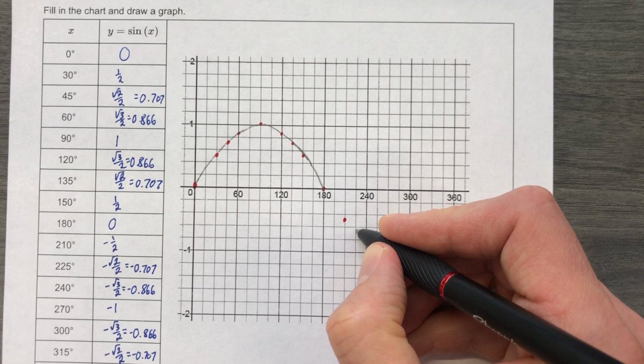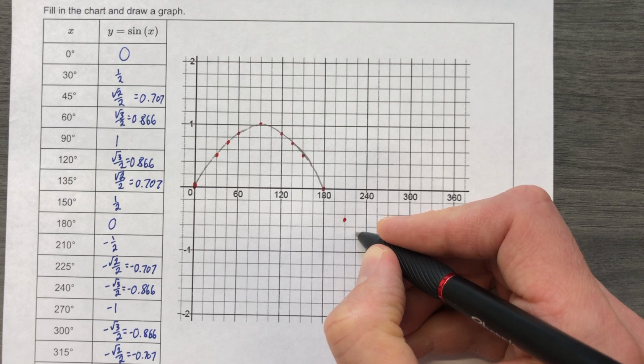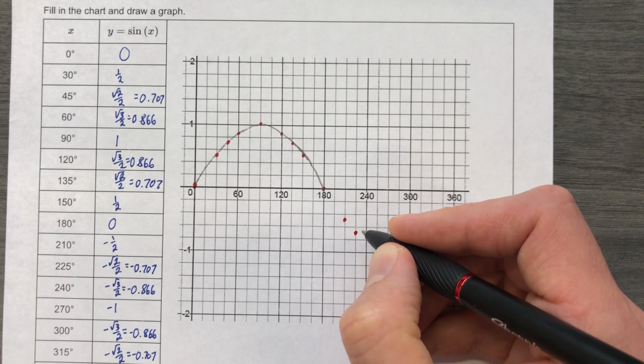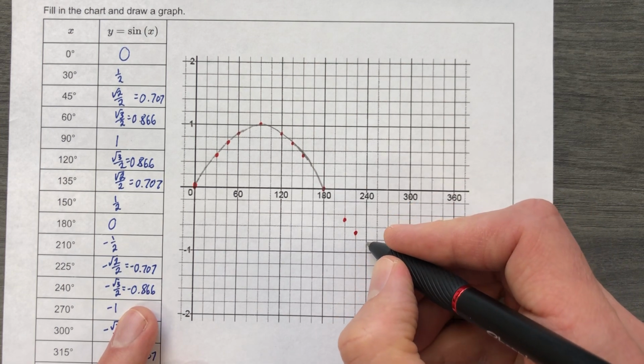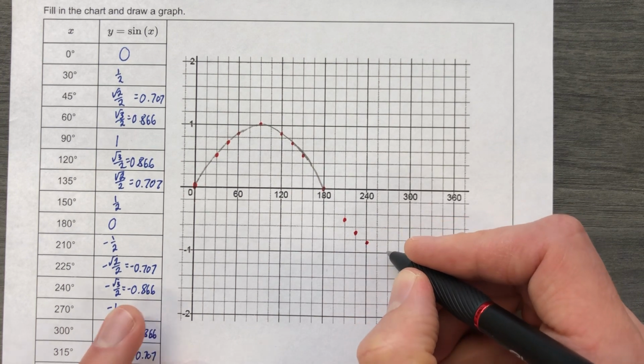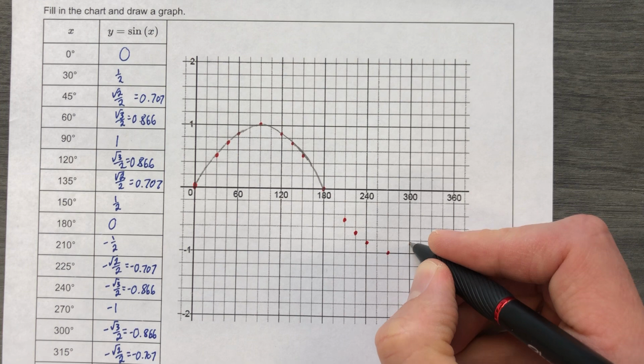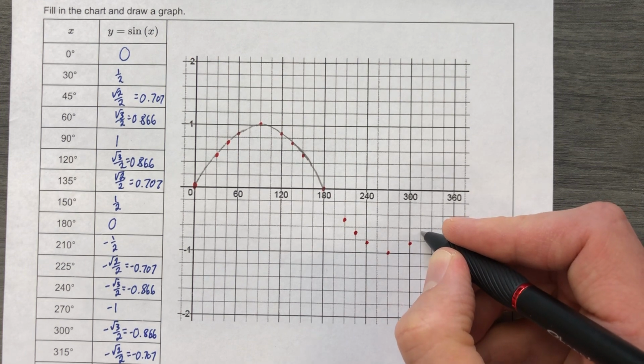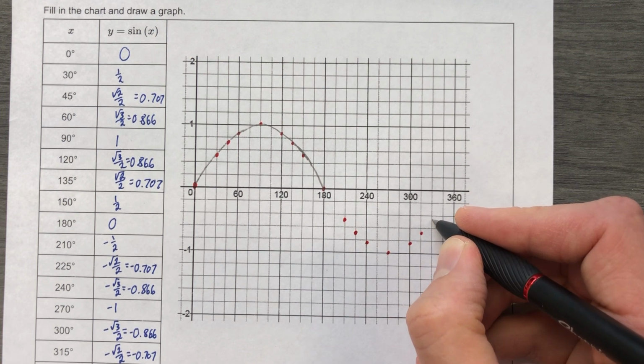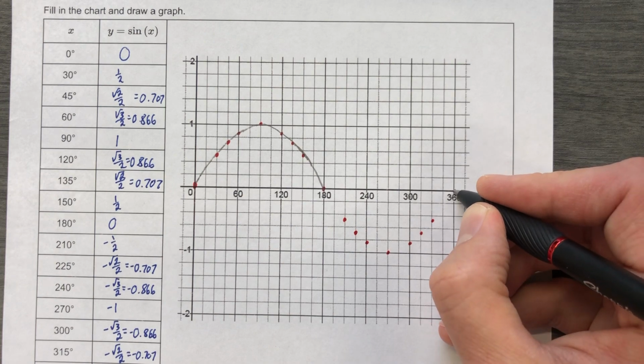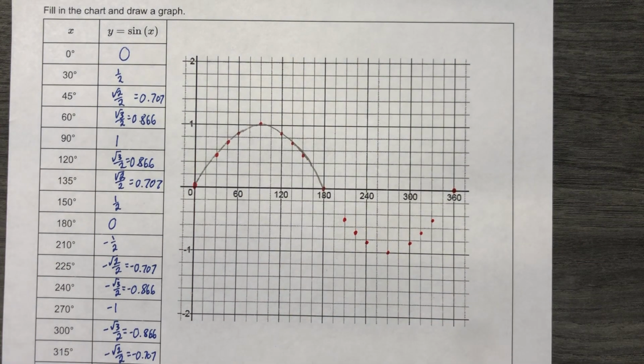And that would be just a little bit more right there. And then negative 0.866 at 240, and then -1. And then we have the symmetry. I'm going to go ahead and bring this one back up. It's kind of a meticulous process. But then at 360 degrees, we're back to 0.